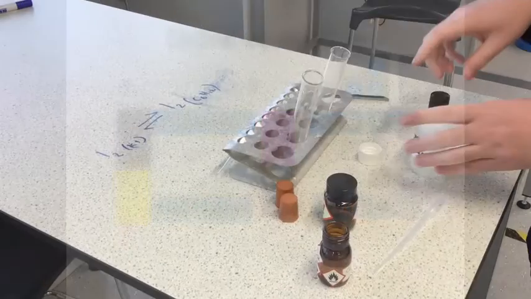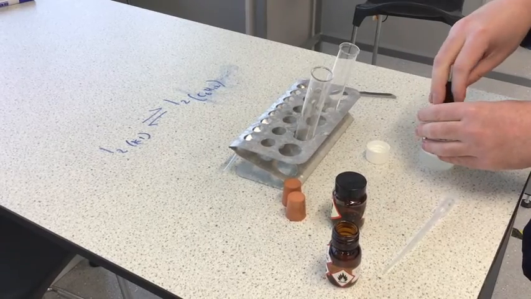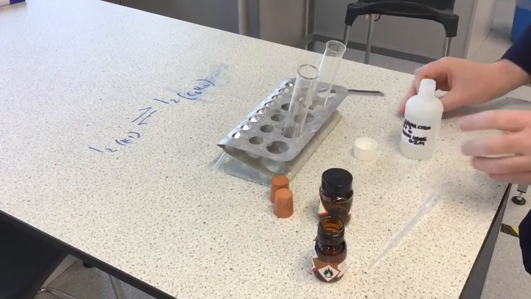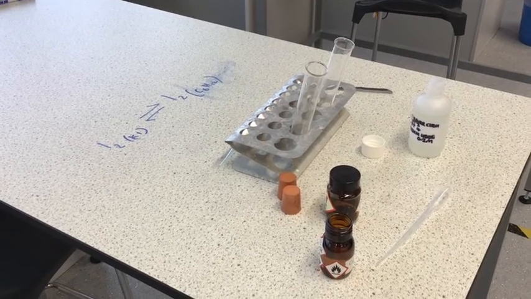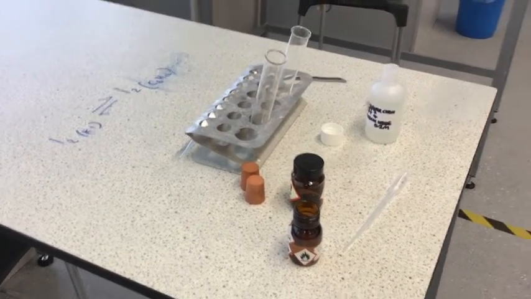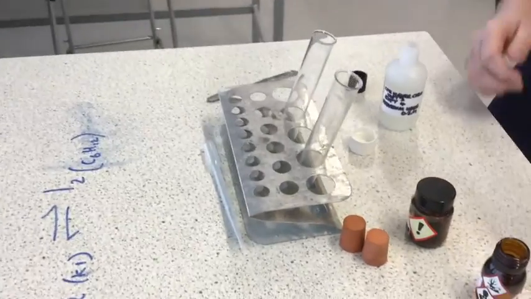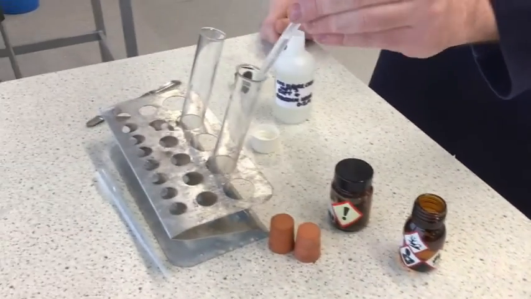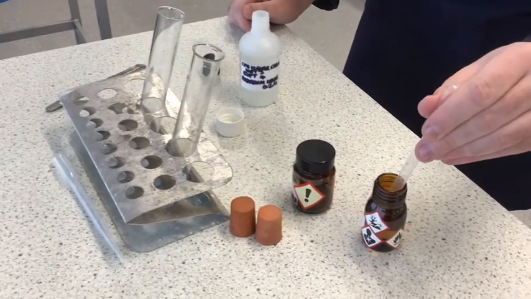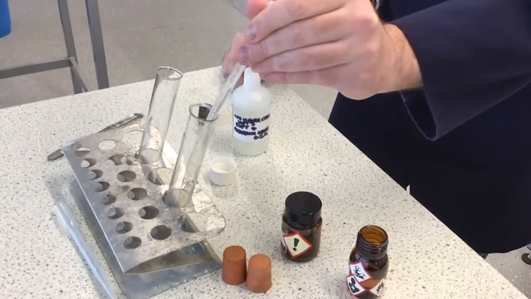Okay, so this is an experiment that shows you that we can set up equilibrium, and it doesn't matter where we dissolve the iodine. It will still form the same equilibrium mixture, which I'll mention later on. So in my first test tube, I'm going to put some cyclohexane in. I'll put 2 droppers full.